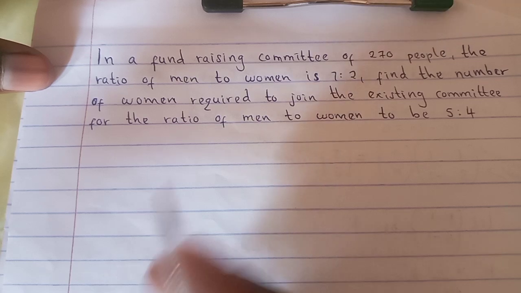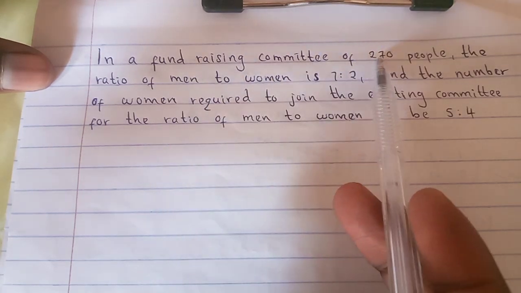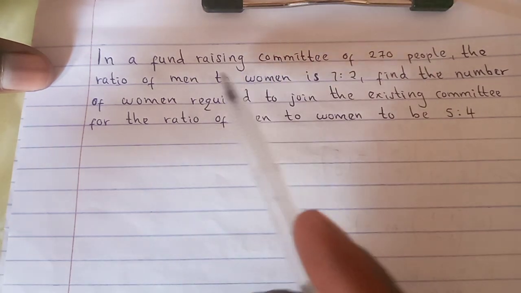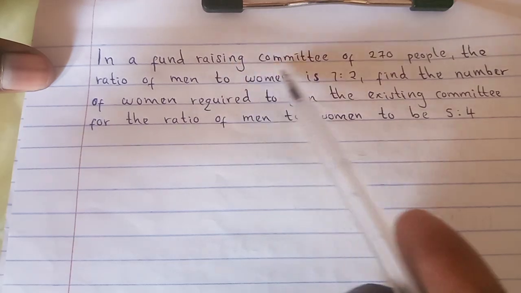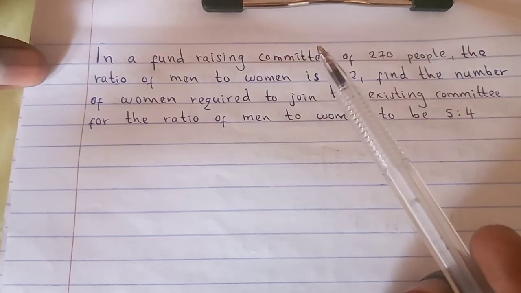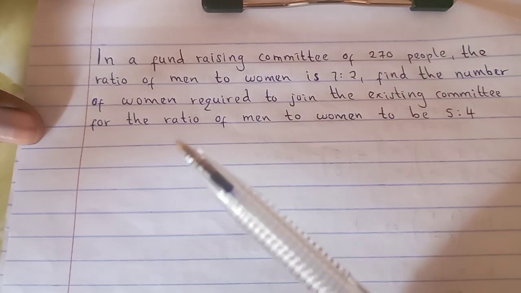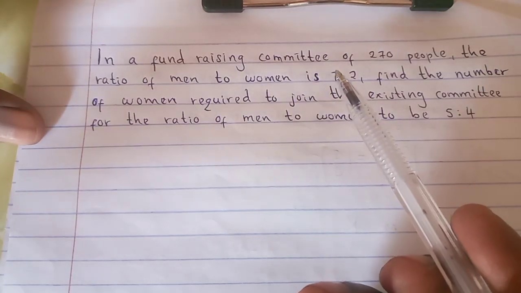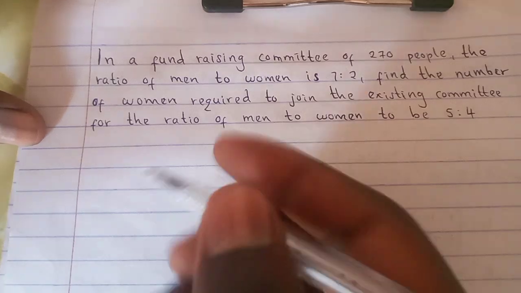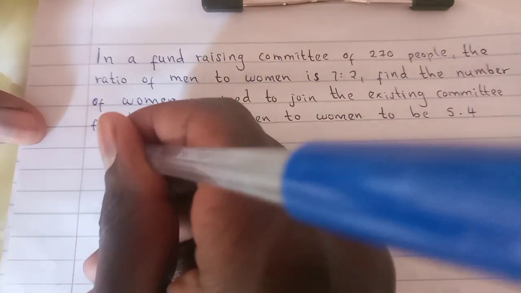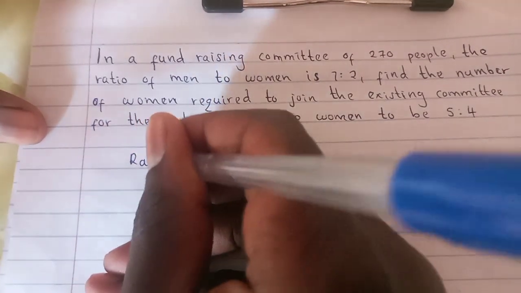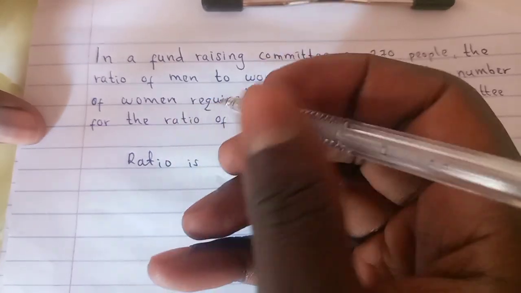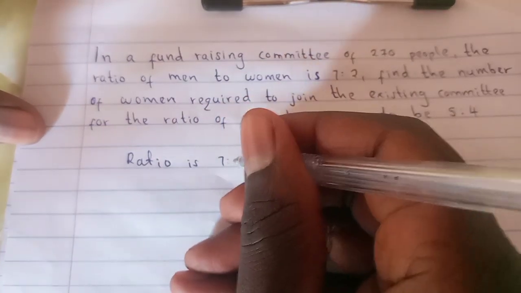So, in this fundraising committee, there are 270 people with the ratio of men to women being 7:2. So first thing that we should do is to find how many men are in the committee and how many women are in the committee. So the ratio is 7:2.